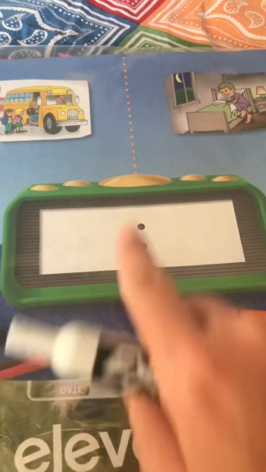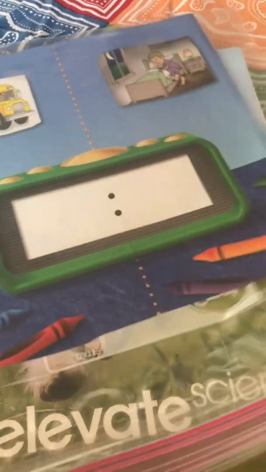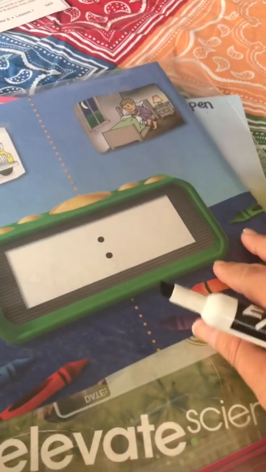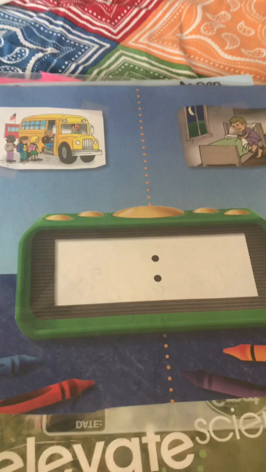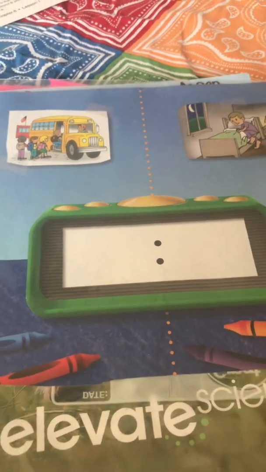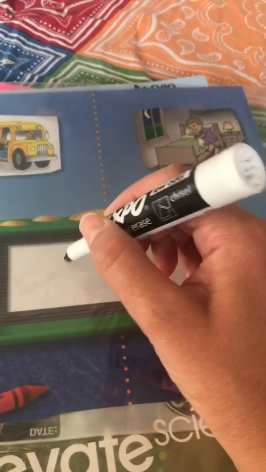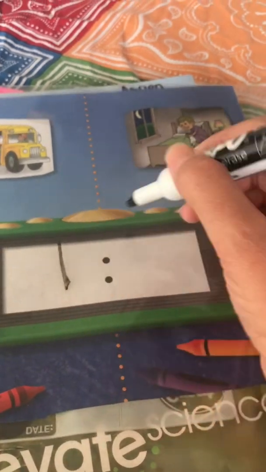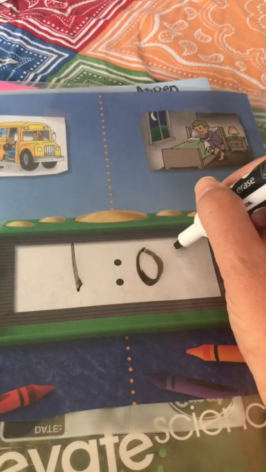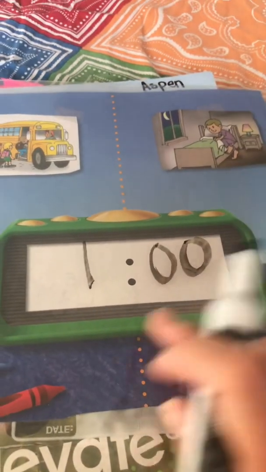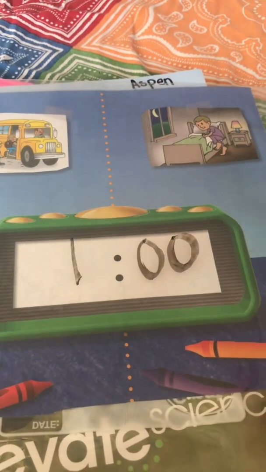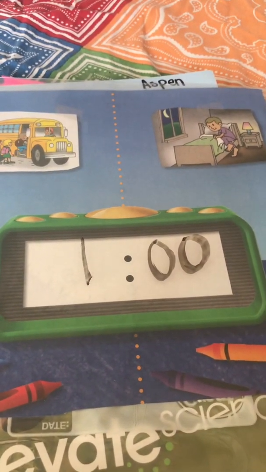On the back is this one. This one's called a digital clock, and Miss Ba put it in a bag. I'm going to use it like a whiteboard right now. So I have my expo. So if you guys wanted to write 1, 0, 0, this is a digital clock, and it would be 1 o'clock, okay?